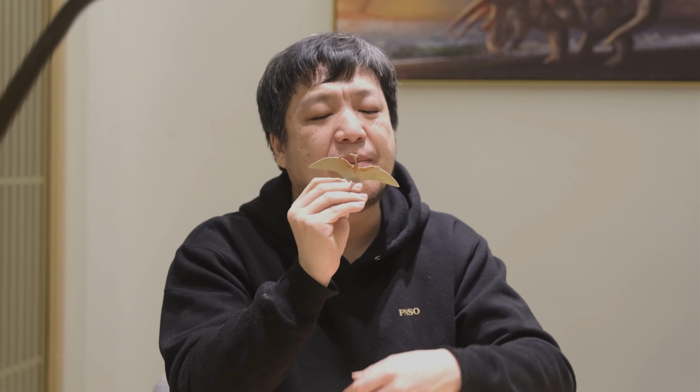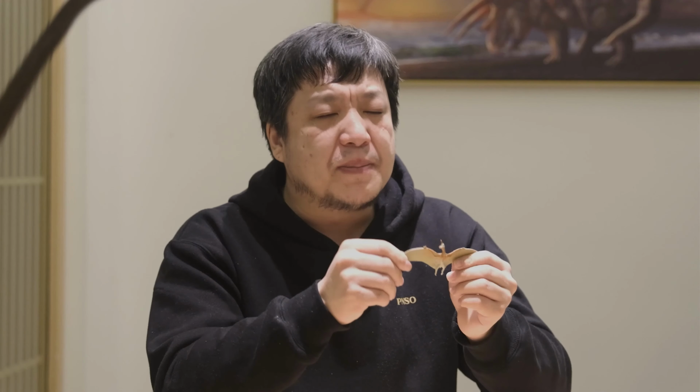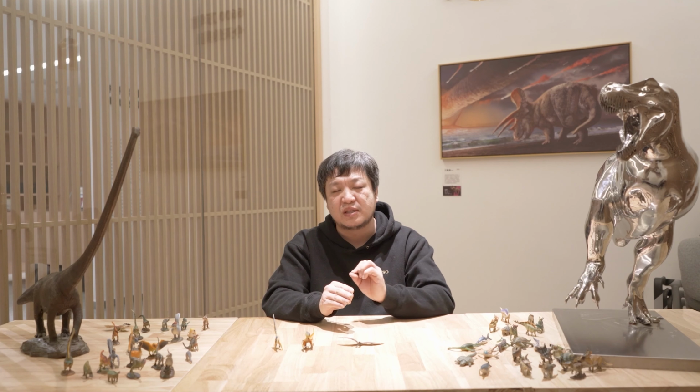Guidraco was relatively large, with a wingspan of nearly 3 to 4 meters. Its skull is about this long, almost 70 centimeters. Generally speaking, a pterosaur with a wingspan of about 3 meters can only be considered a small one, as large pterosaurs can have a wingspan of up to 10 meters.